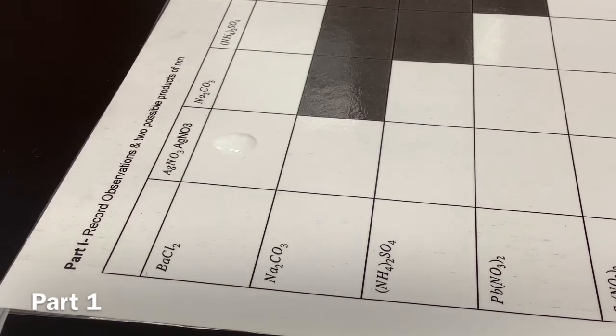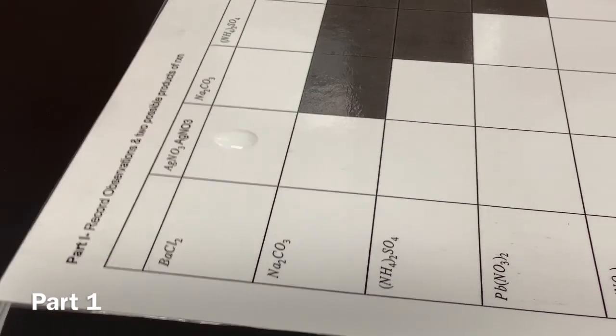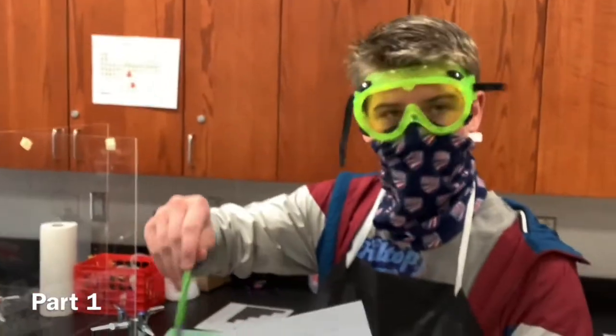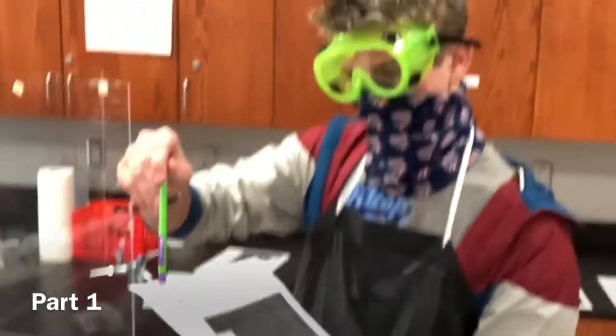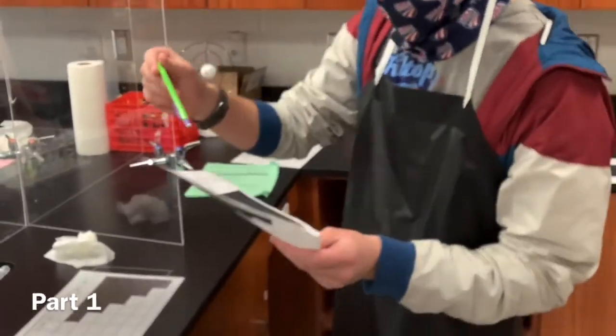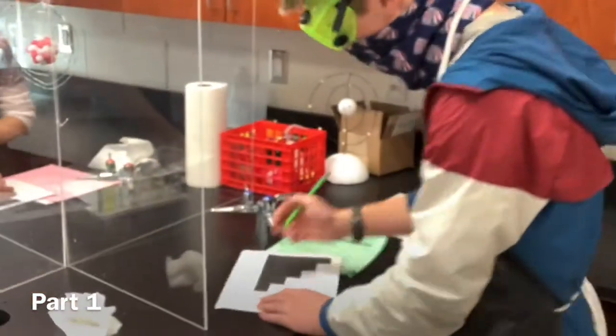Oh, okay. So what do you do now? I don't have a pencil. What you do now is write your observations on this paper of what happened. So here I'm writing the combinations of what happened. So barium nitrate and silver chloride, I think. You're doing great. And then I'm also gonna write that it became cloudy.